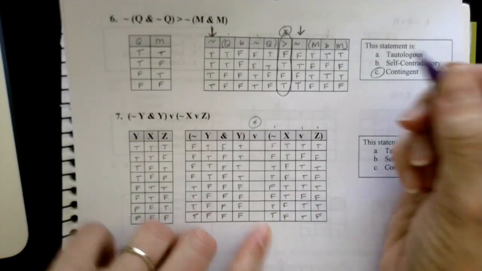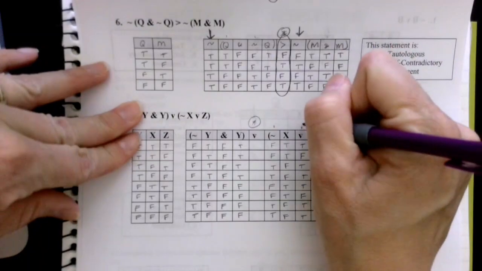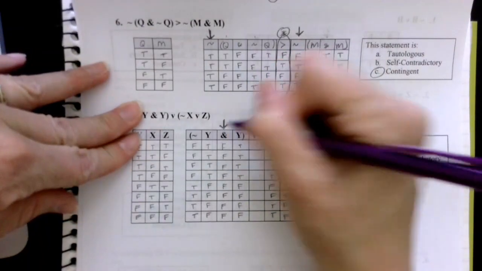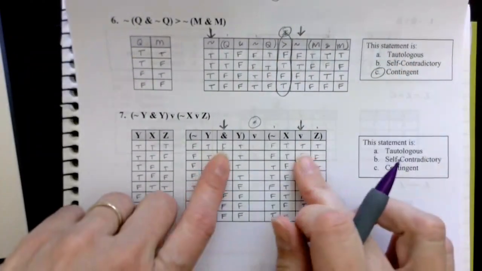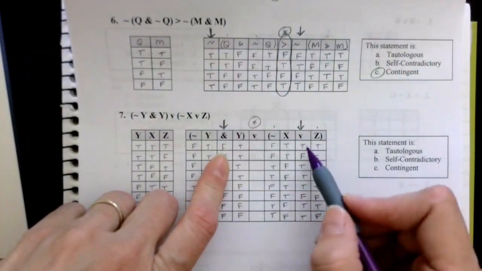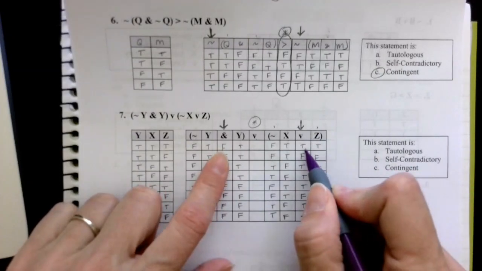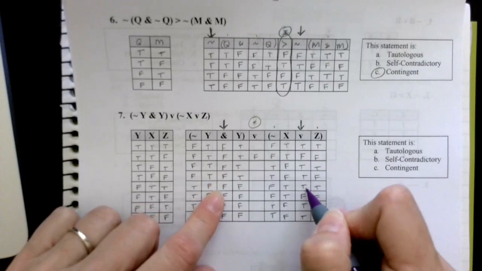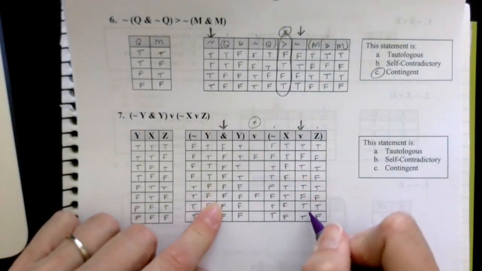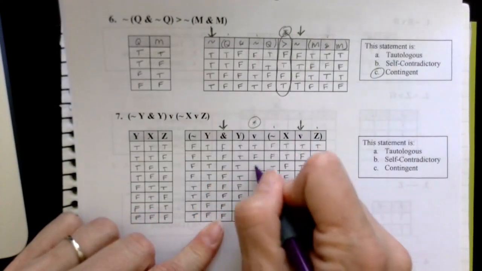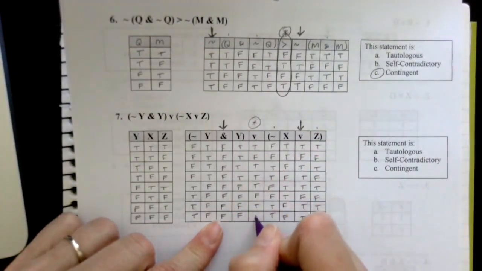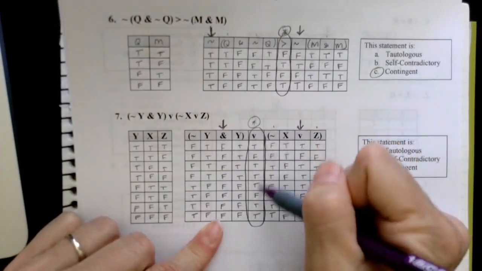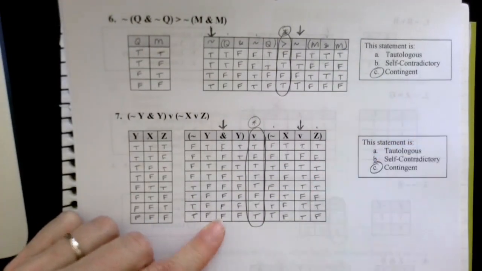So we will use this column and this column to come up with our main operator column. And it's a disjunction, so we're looking for FF again here. So no, yes, no, no, no, yes, no, no, T, T, T. And once again, it is a mix, so it is contingent. And that is all.